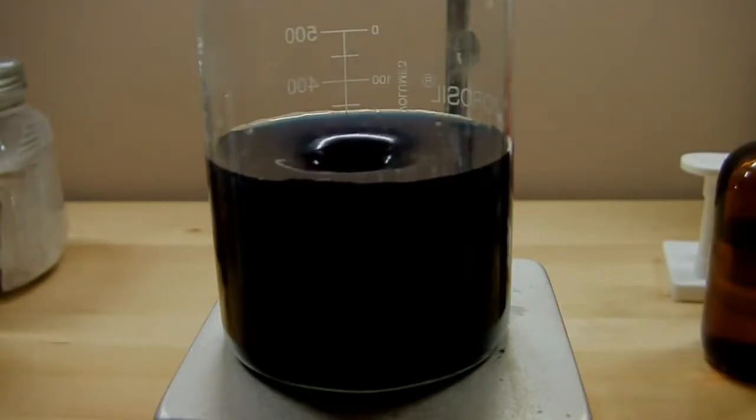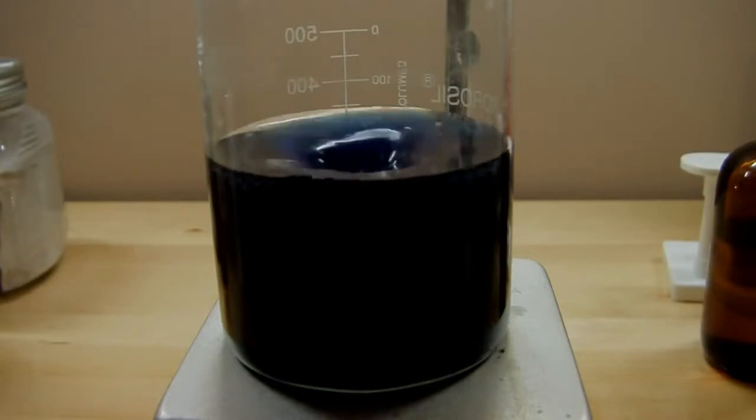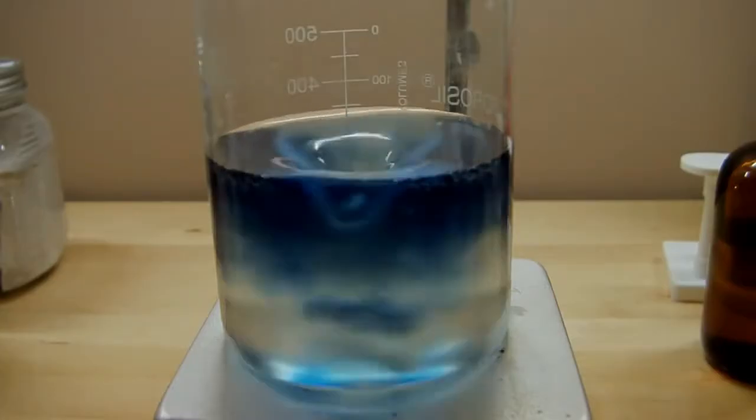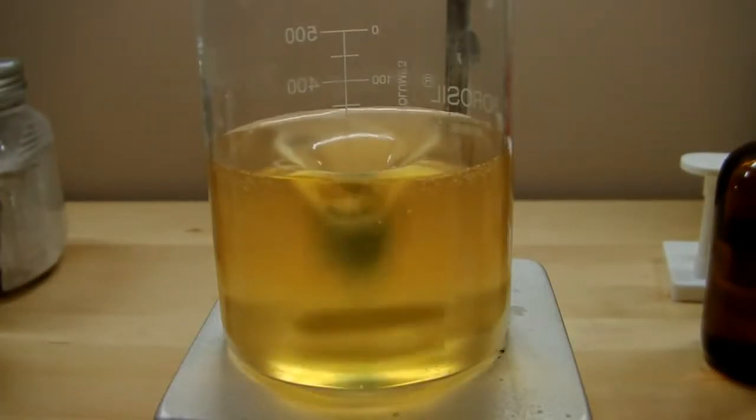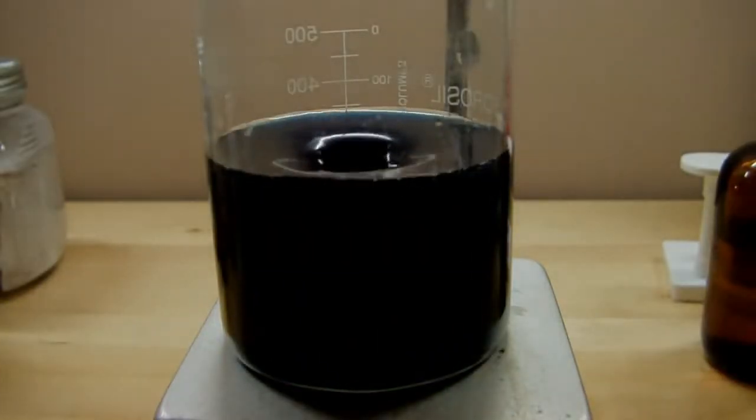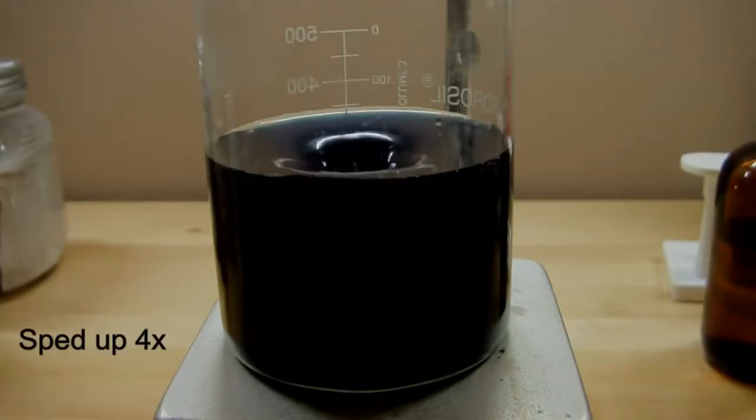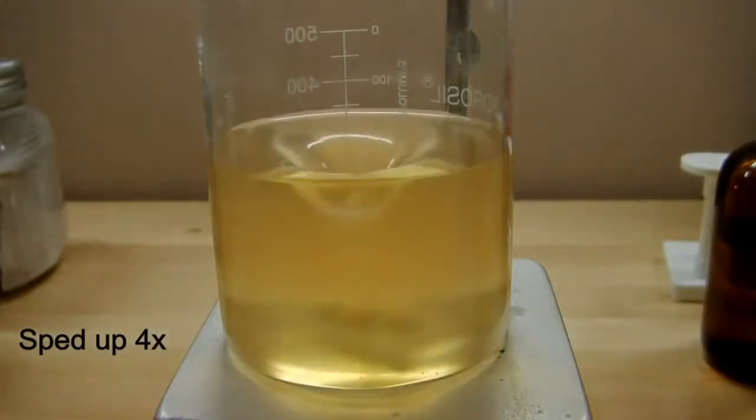Now that color change is pretty amazing, isn't it? So what exactly is happening here? Well, first off, you saw that there was an amber color to it when it started, and then that immediately changes to this blue. And now if you'll watch, it'll repeat. So the blue clears, the amber deepens again, and once it gets to a certain point, the color change is instantaneous, or nearly instantaneous.